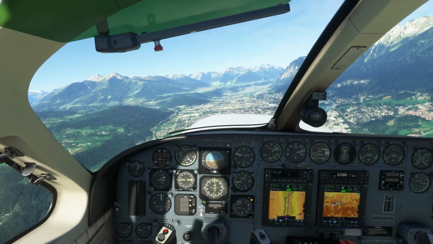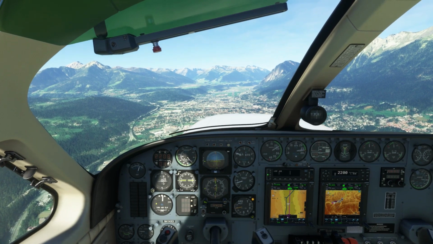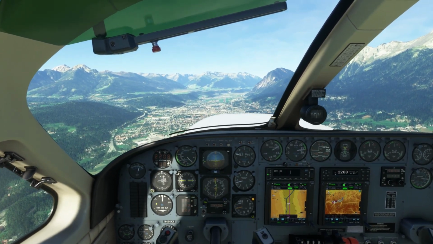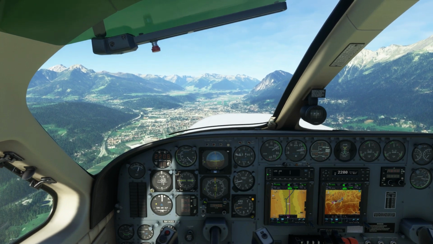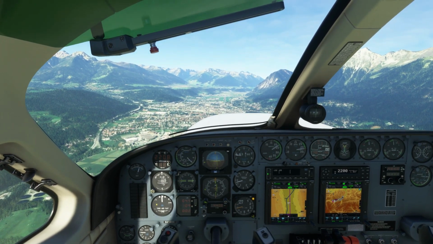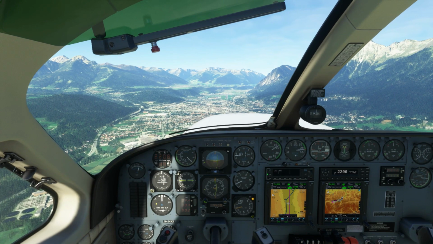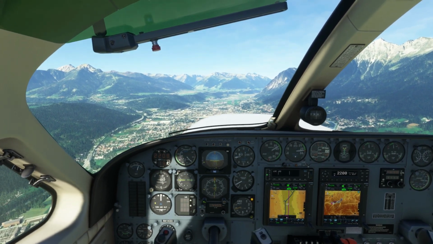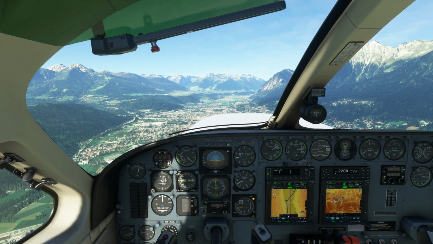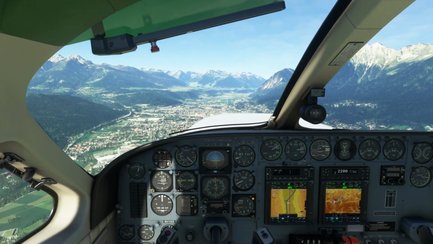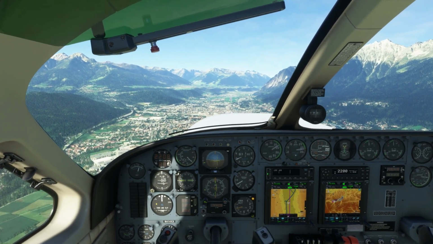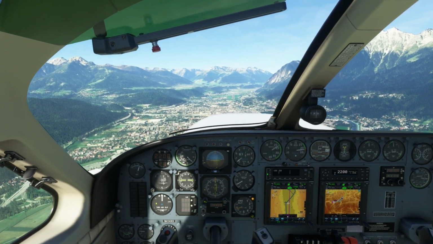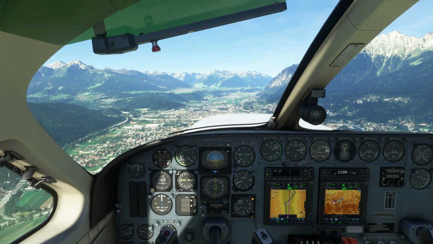However, using a keyboard alone, it's a bit harder to know what's coming and to get to the power setting that you want and all that stuff. So I'm basically doing a hybrid between a GA aircraft approach and an airliner aircraft approach.